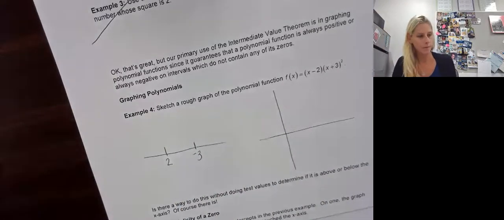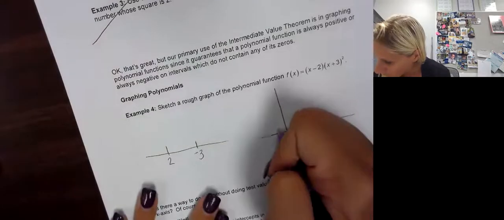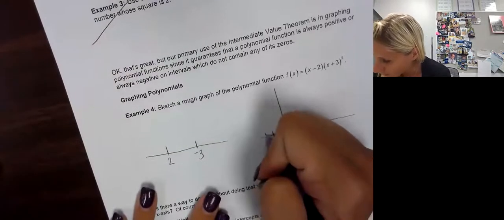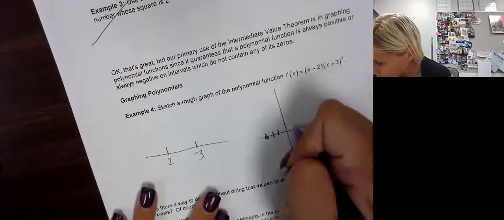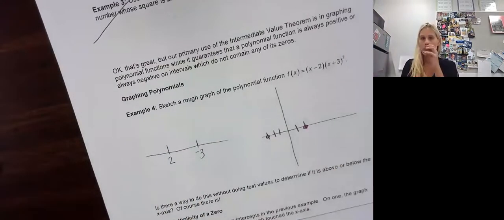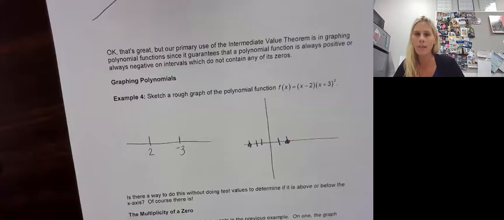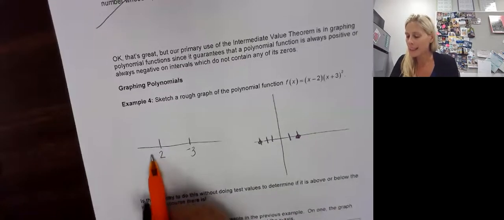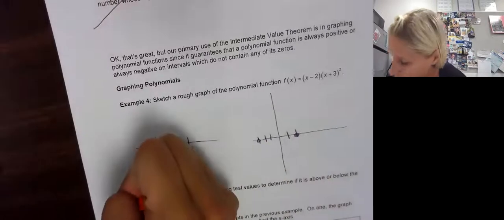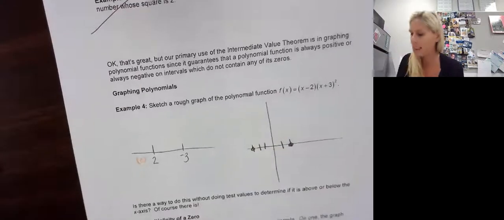So at -3 it equals 0, and at 2 it equals 0. We have to figure out whether it's going to be above or below the graph. The long way to do this is to pick a value that's less than 2. Let's pick 0, since it's nice and easy.